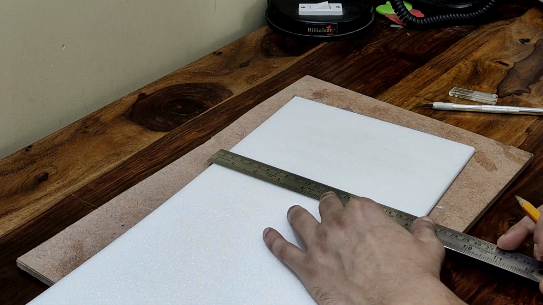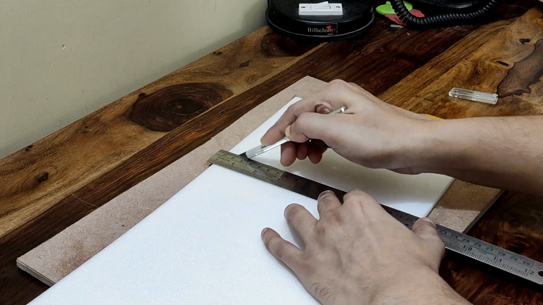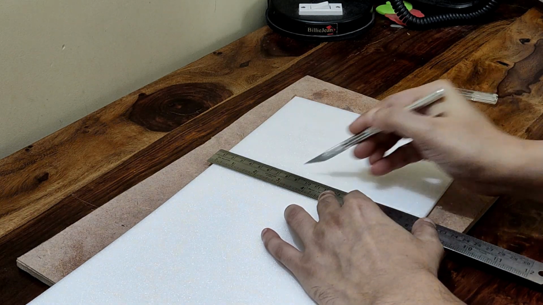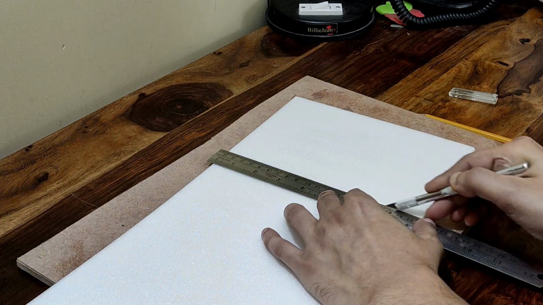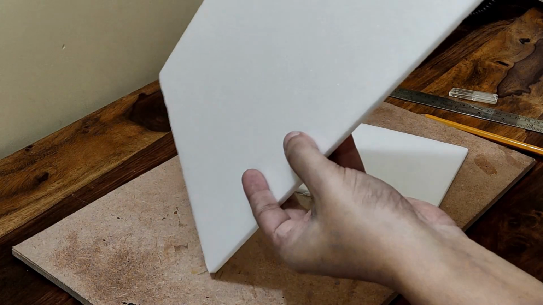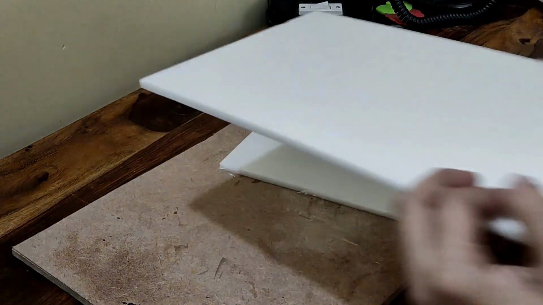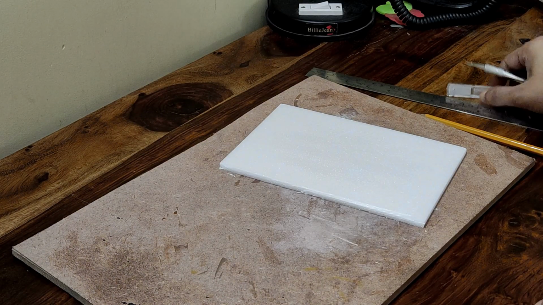Just make a rough cut, and you can do it in multiple passes if you want. And you will see that the surface finish is very nice. There are no rough edges.